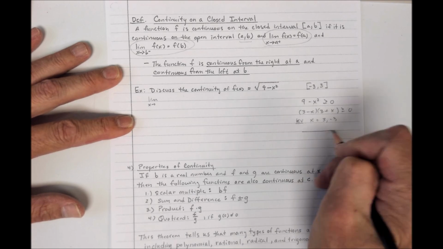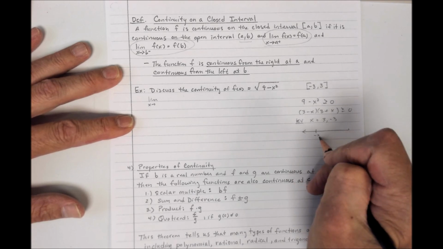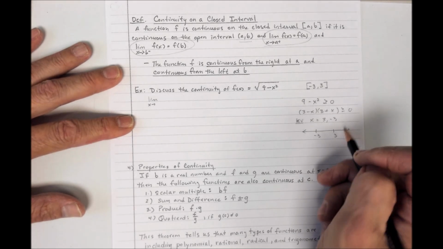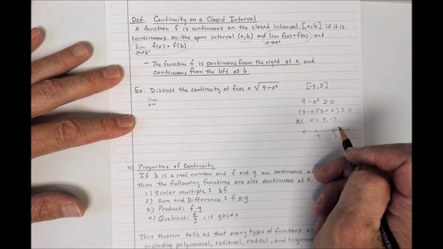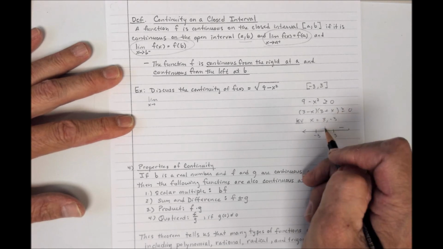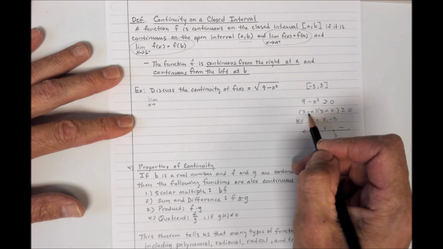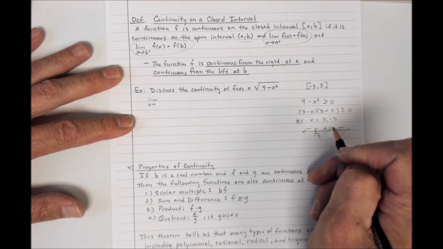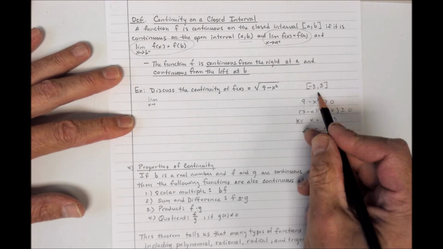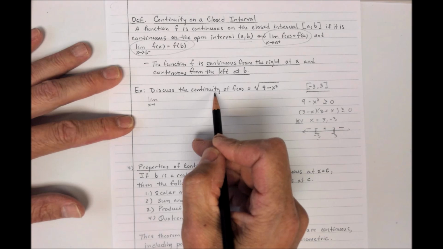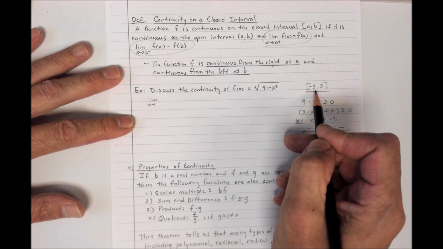So on the number line, if I take a value from here in this interval like 10, I would get negative times positive is negative. Here I would take a number like 0. I get positive times positive is positive. -10, positive times negative is negative. I want it where it's greater than or equal to 0. I want right here between -3 and 3 inclusive. So this is going to be something to discuss here, whether or not this is continuous on its entire domain.